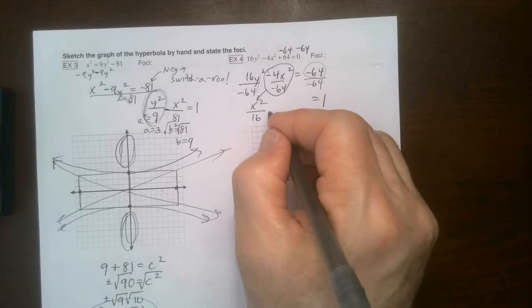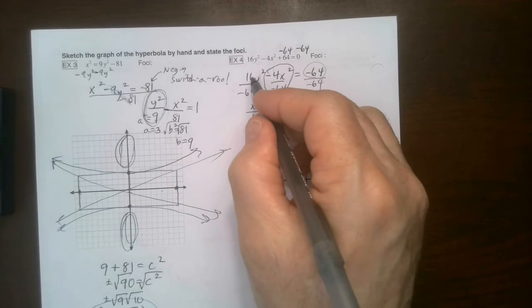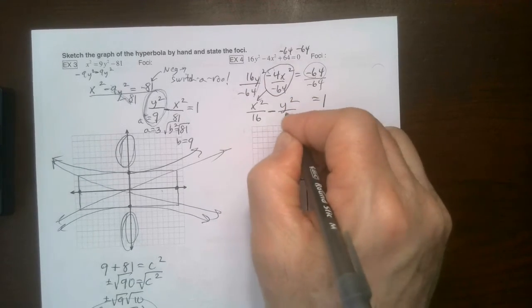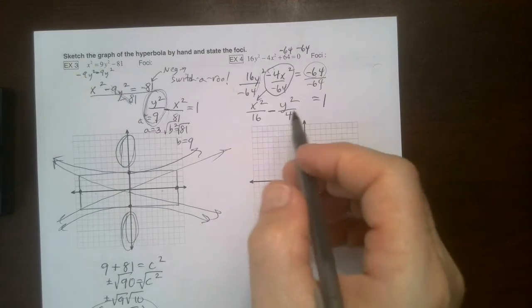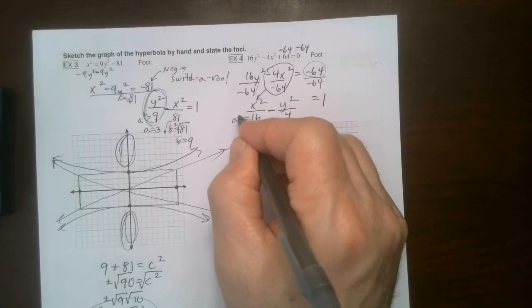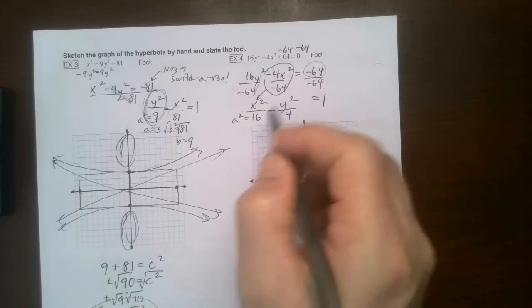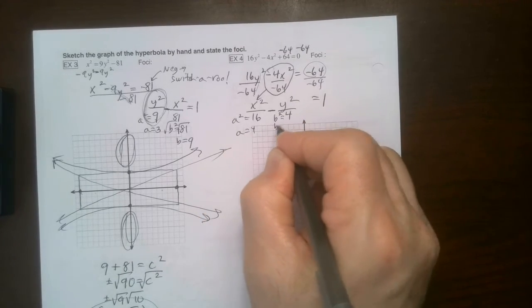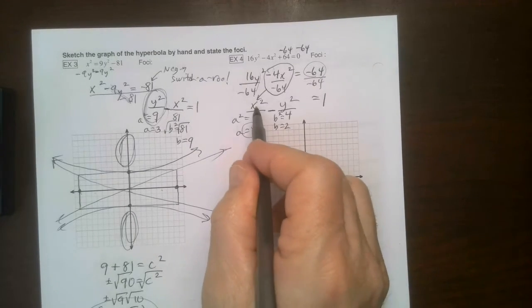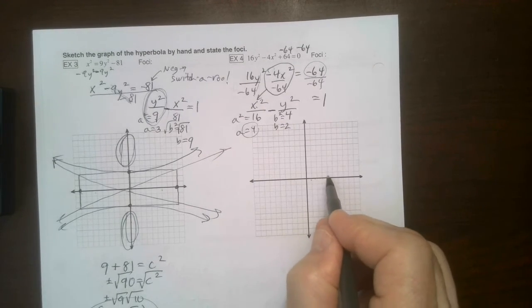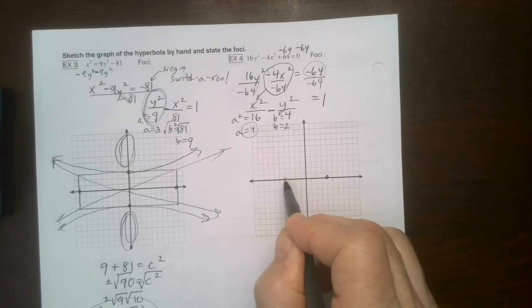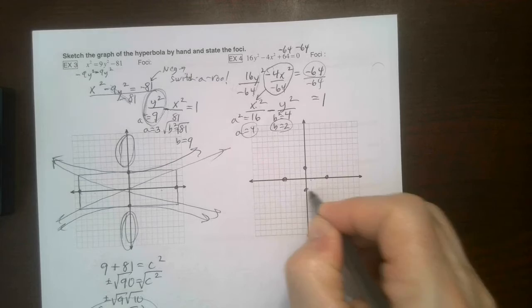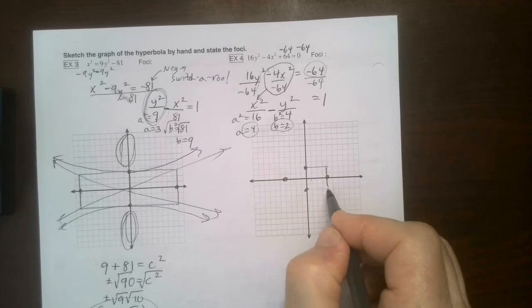Because this is negative, I'm just going to subtract it. 16 over 64 would be 1/4. So I'm going to write it as y squared over 4. And now I'm ready to analyze this. Here's my a squared, not because it's bigger, but because it's first. Here's my b squared. So a is 4, b is 2. I travel along the x-axis. 1, 2, 3, 4. 2, 3, 4. And now b is 2. 1, 2, 1, 2. Make your box.